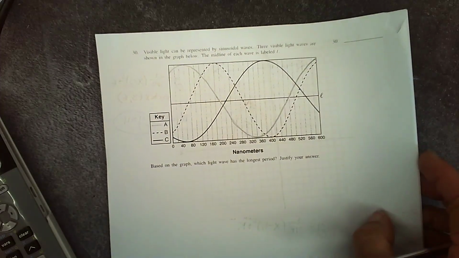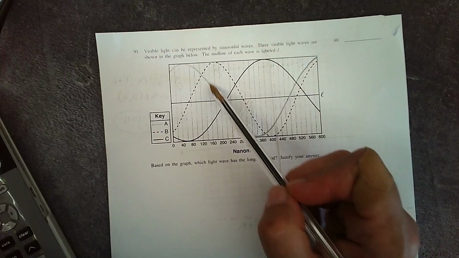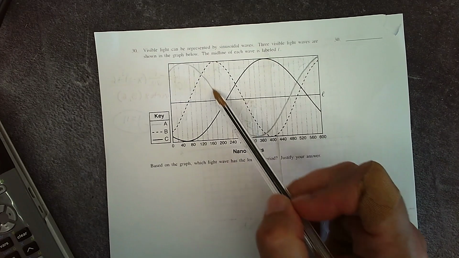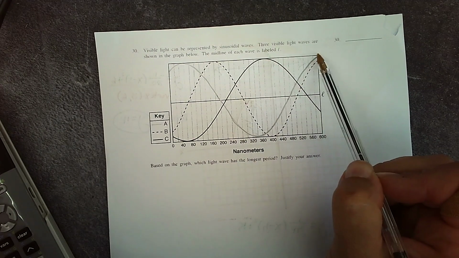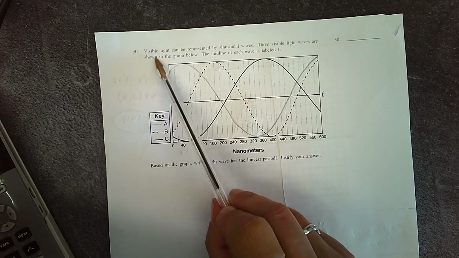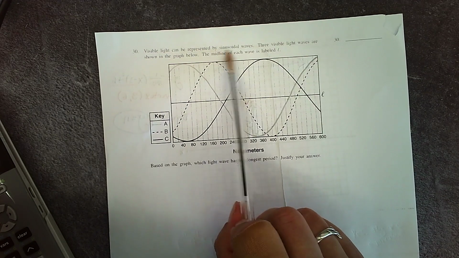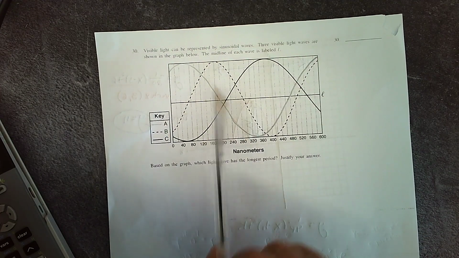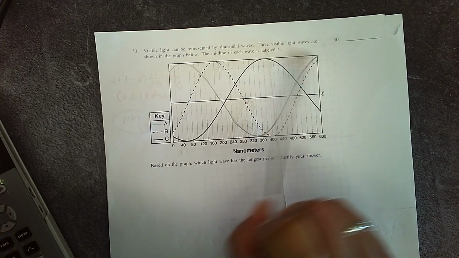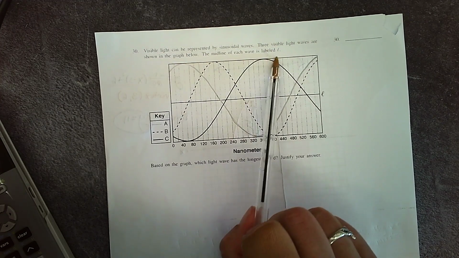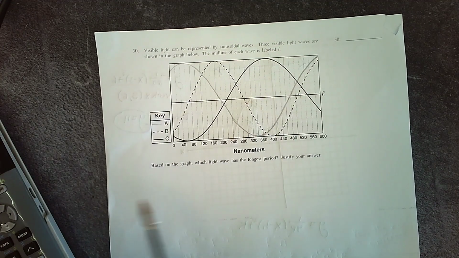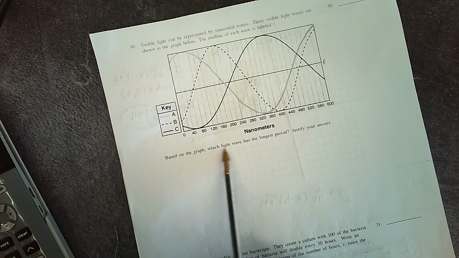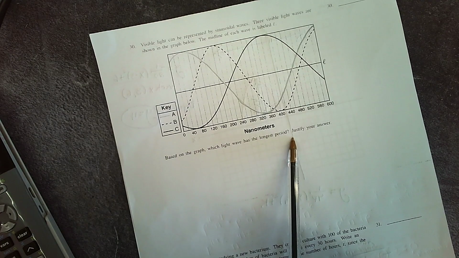All right, 30. What the heck is 30 saying? You got these pictures. This one in your packet showed up really light, so I went over it with a pencil so I could see it better. Visible light can be represented by sinusoidal waves. So these are the sine curves. 3 waves are shown below. The midline is labeled, so that's the midline. Based on the graph, which light wave has the longest period?